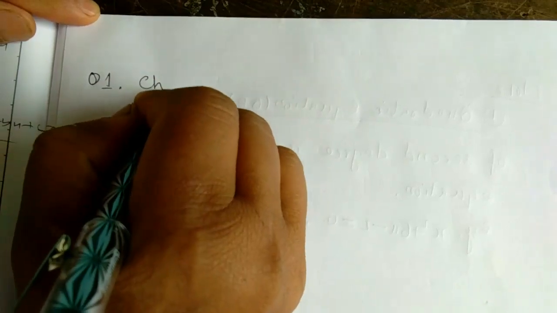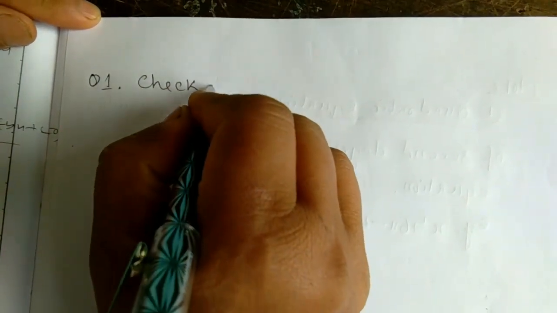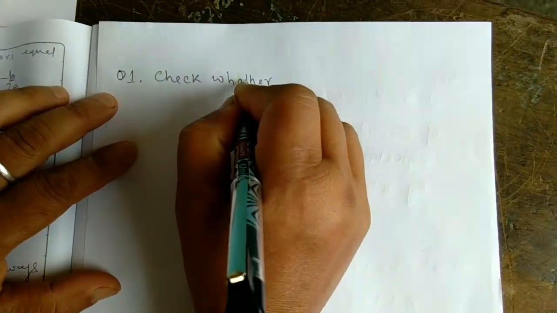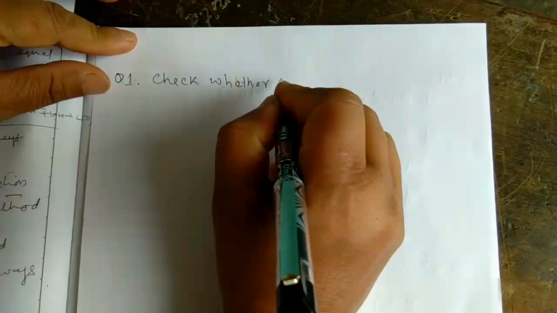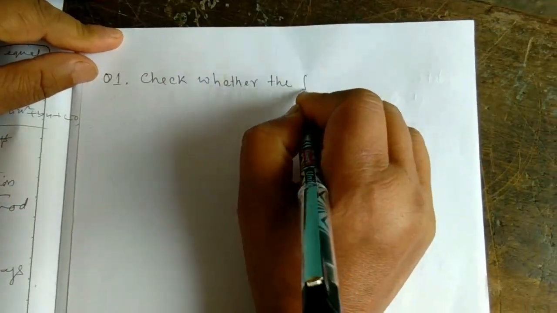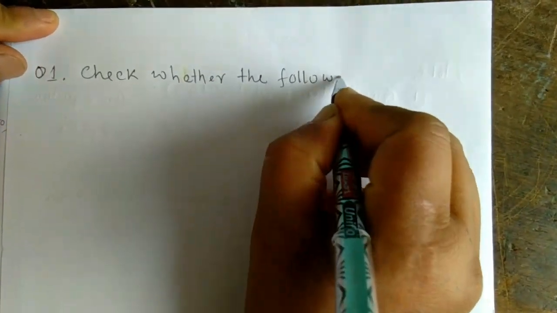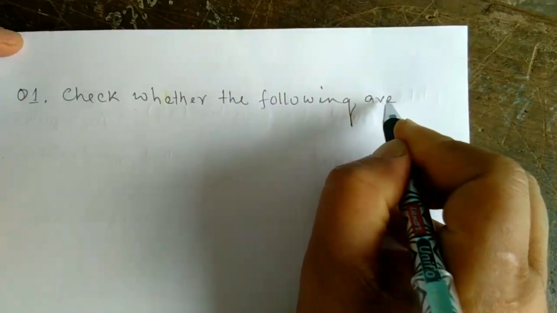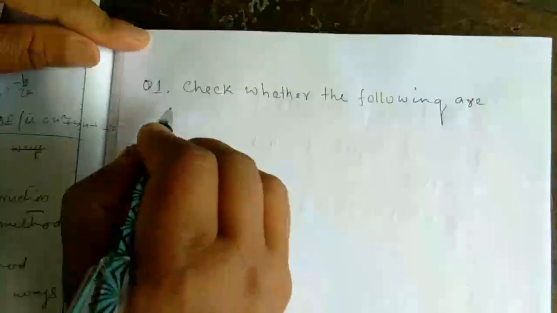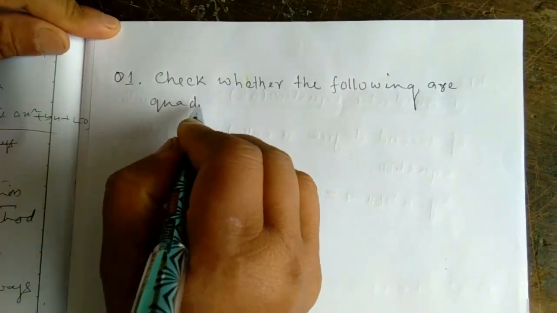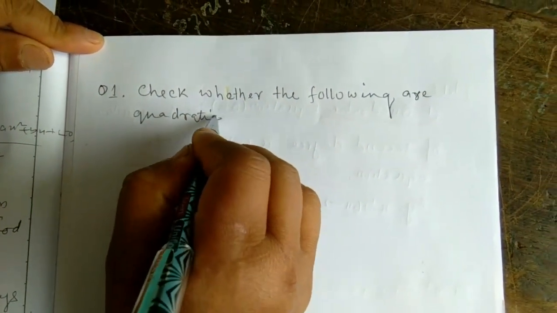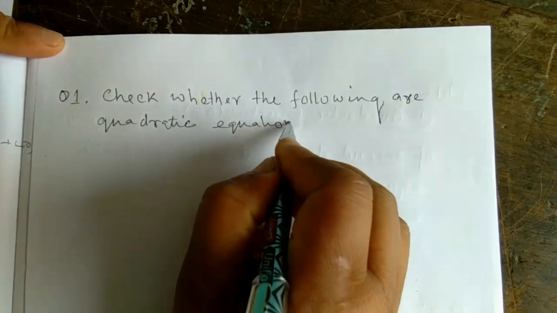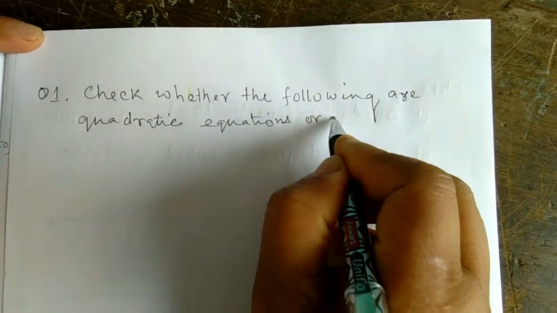Check whether the following are quadratic equations or not.